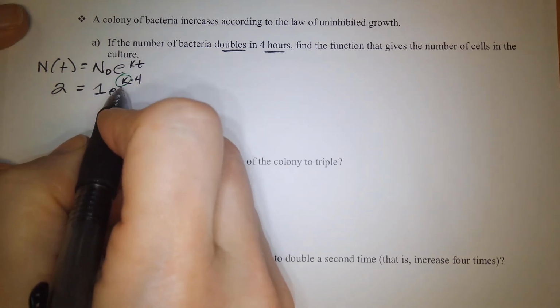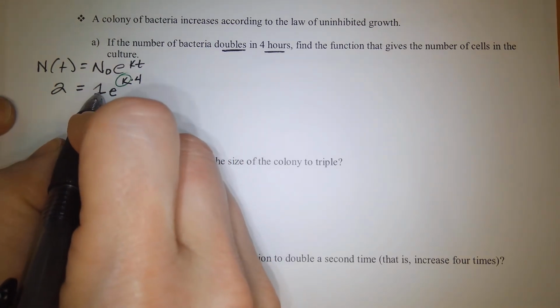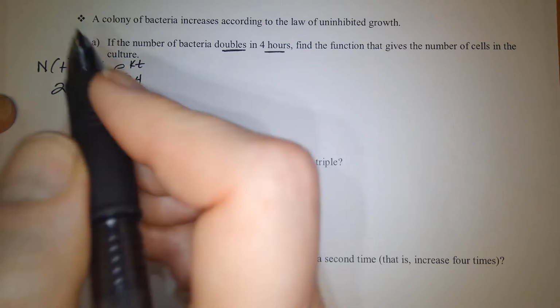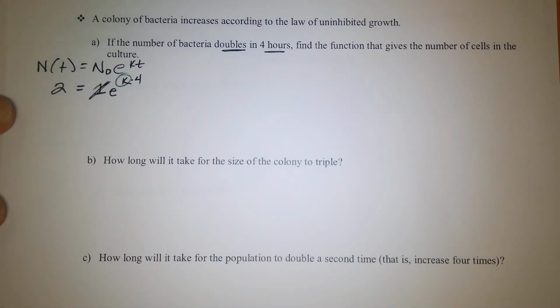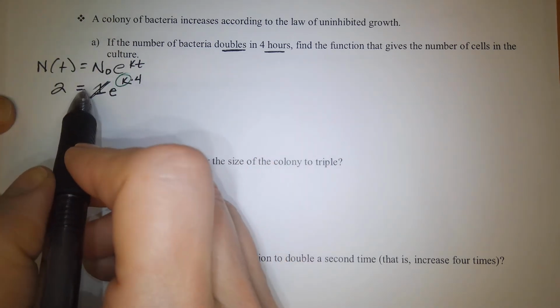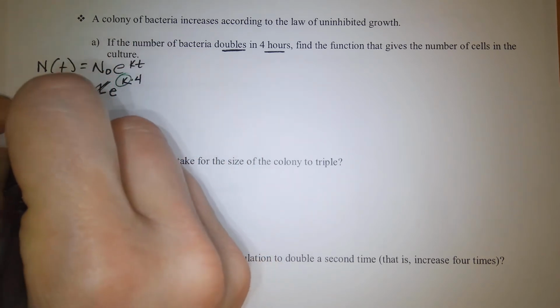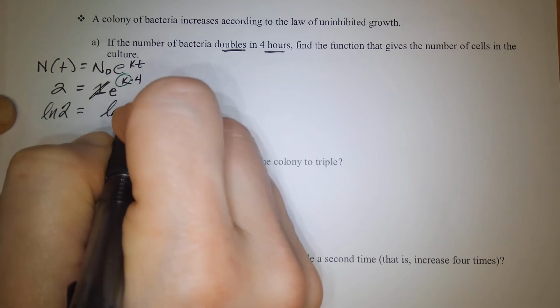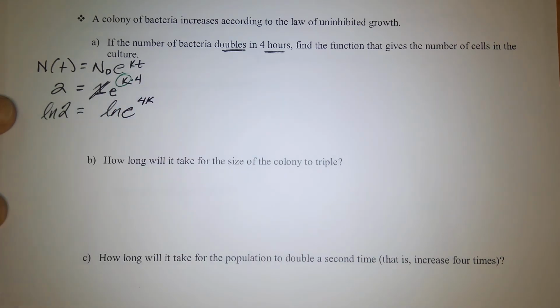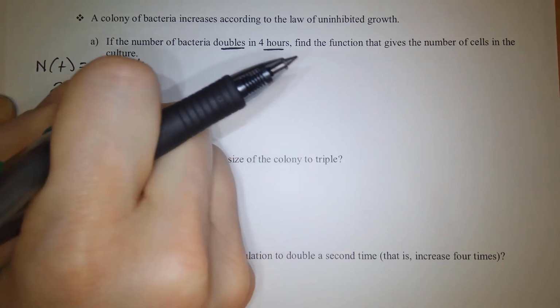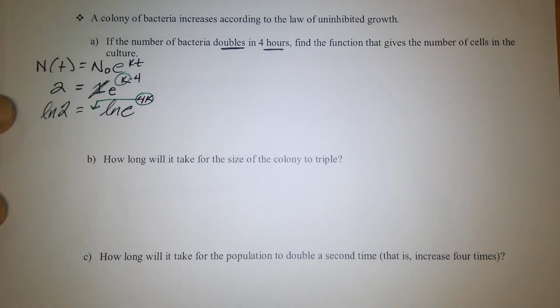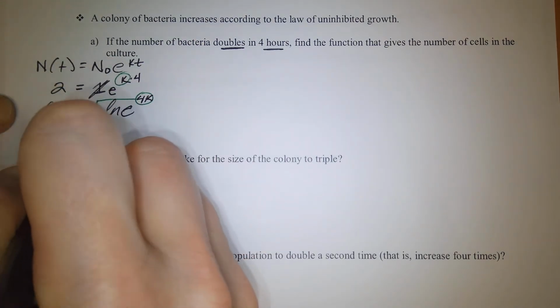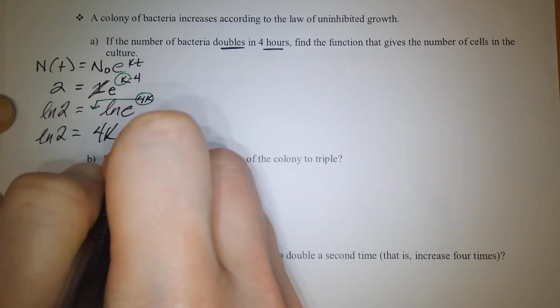So in order to solve for k, I first need to divide out the 1. But hey, dividing out the 1 isn't going to change anything. So to get that k down in front, I have to take natural log of both sides. So I'll have natural log of 2 equals natural log of e to the 4k power. And now that 4k can come down in front. So I have natural log of 2 equals 4k times natural log of e.